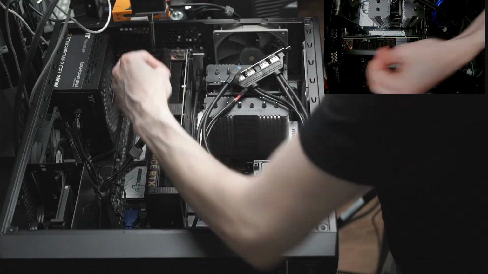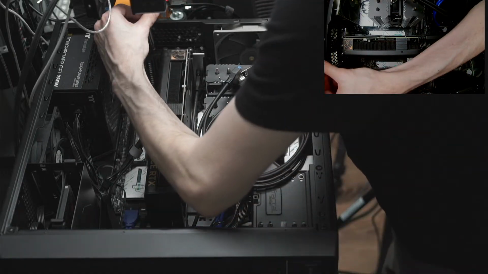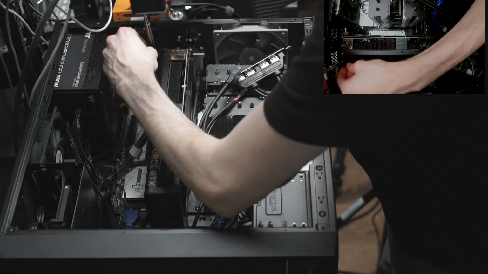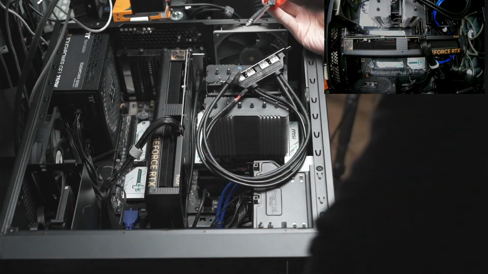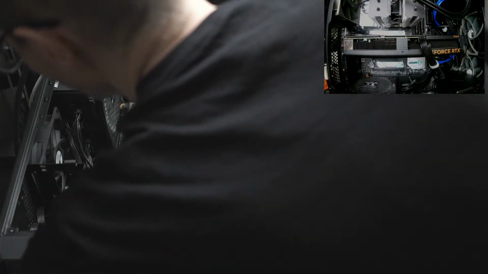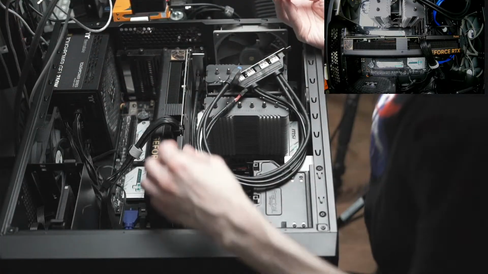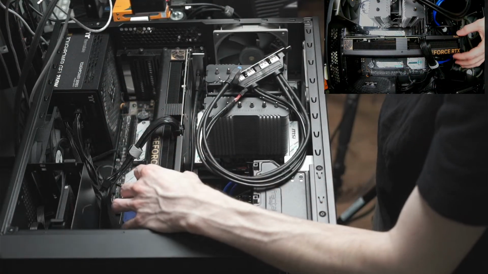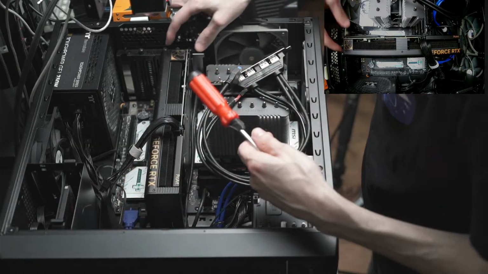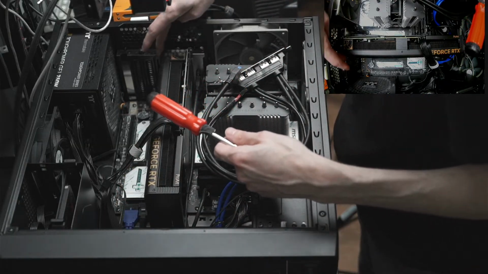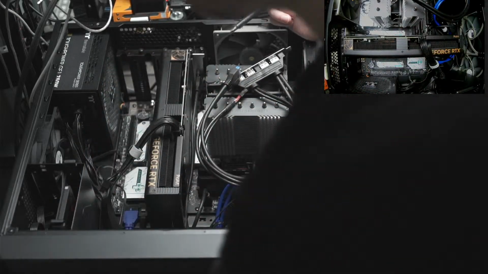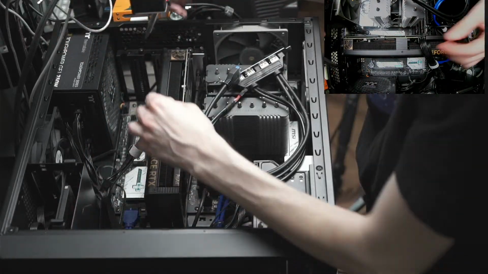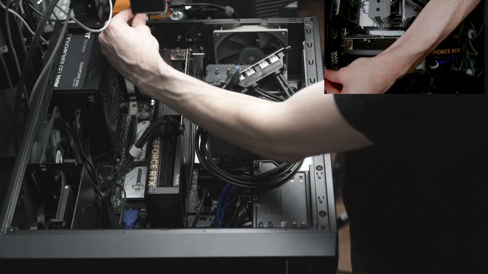Or at least I don't remember all of the details. Because graphics cards tend to cause a lot of issues with placement of stuff. This one clearly is a little thicker than one slot. So it's like 2.5 slots. So we'll take that out, and then we're going to take this one out as well.